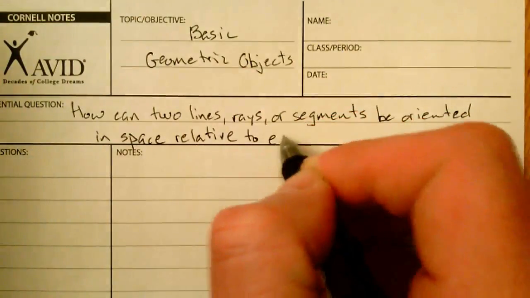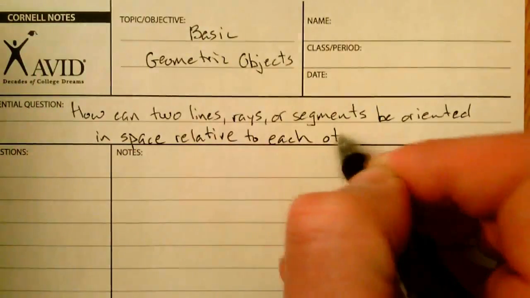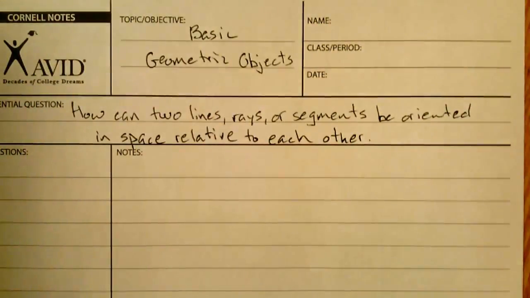relative to each other? Now, kind of confusing sounding, I suppose, but what we mean is we got two lines or two rays or a line and a ray or a line and a segment or whatever, and they're just kind of floating out there in space somewhere. How can they be arranged? There's three basic ways that they can be arranged.